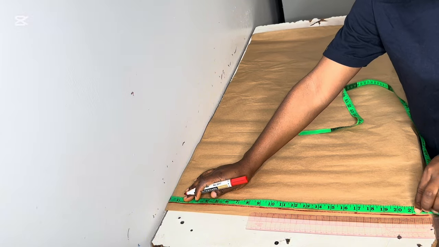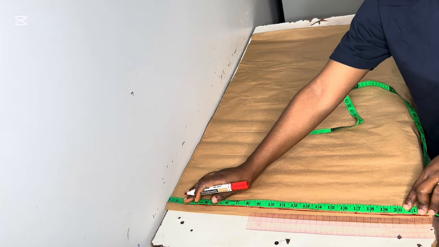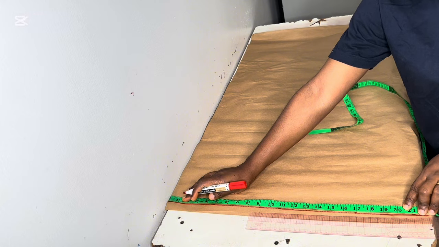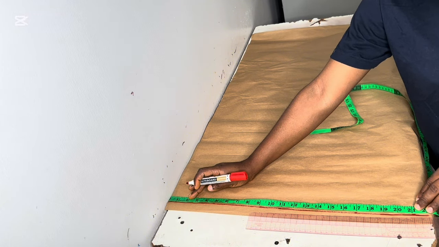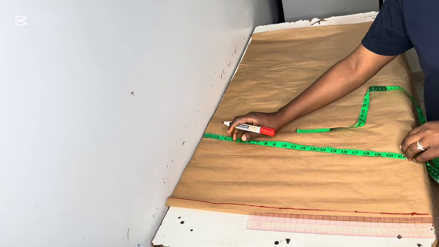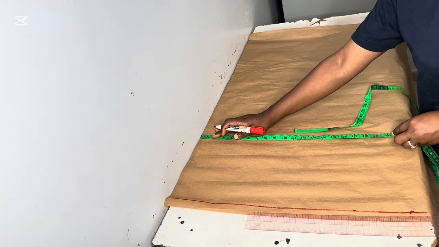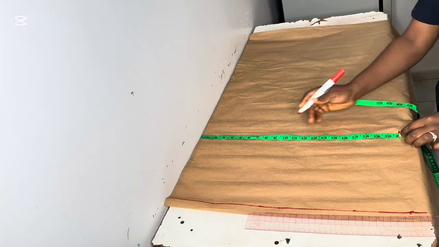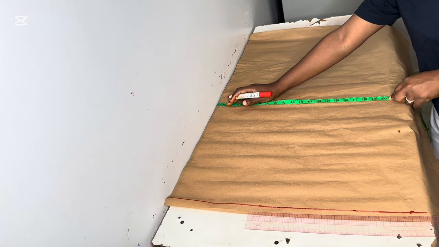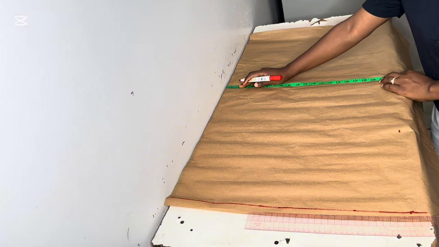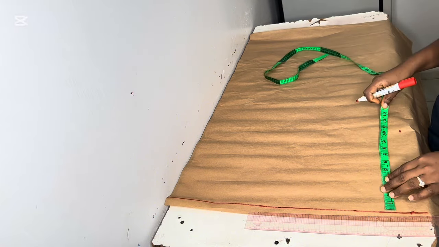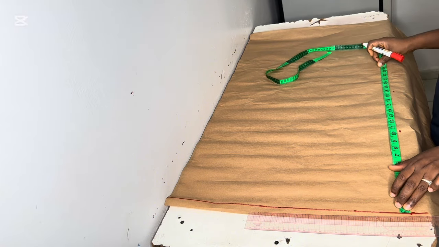And first, I have a straight line there, which is just like a starting line. The next thing I want to do is to mark my hip circumference divided by 2. My hip circumference is 42. 42 divided by 2 is going to give me 21. I'm going to mark that all the way down, just like you see I'm doing.